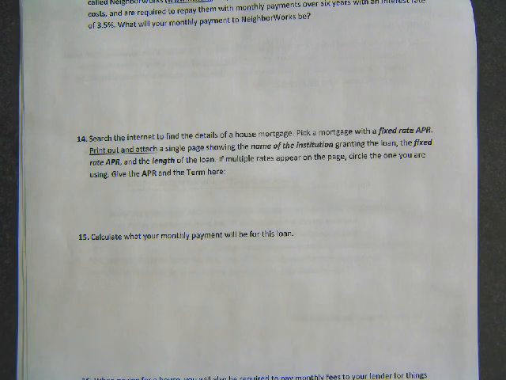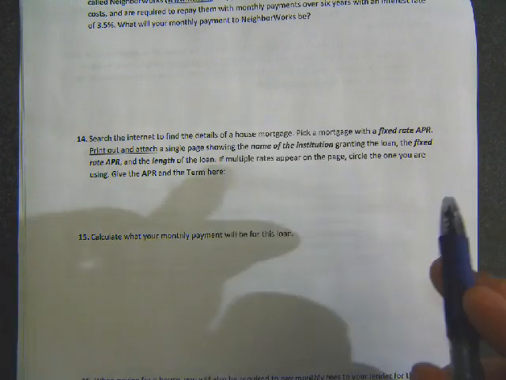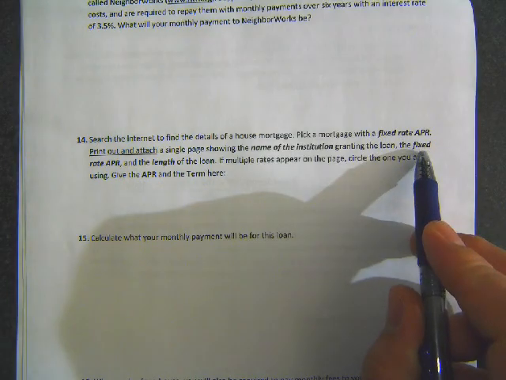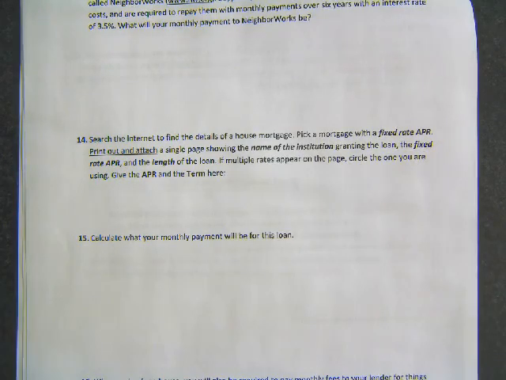If you find yourself answering more and more questions, then probably just back out, try a different website, because you do not need to give them that much information. I'm not that worried about getting an accurate rate. It's more about just getting a rate that you found online that you can use. It'll keep it current, and be a little more interesting, and everybody will have their own rate they find. I do ask that you find a fixed rate APR. So a fixed rate just means that the rate's not going to change.